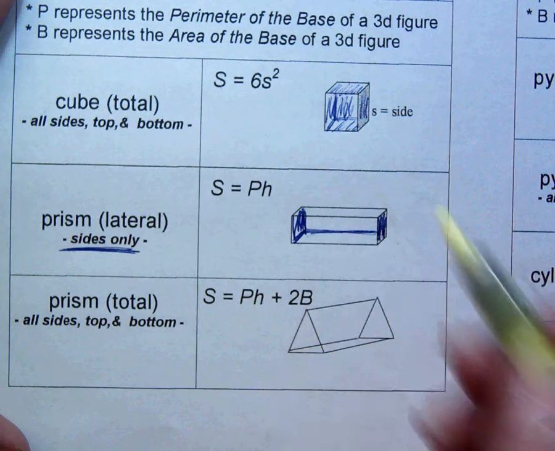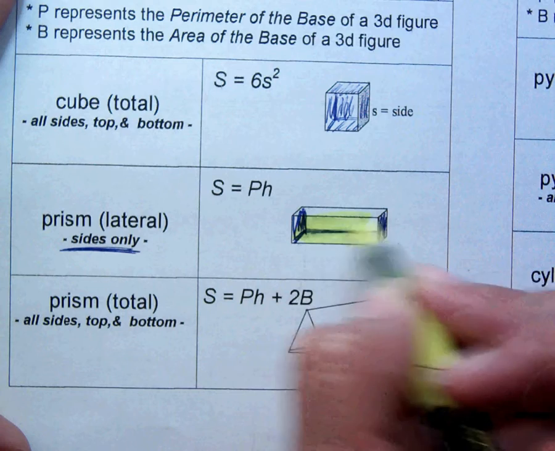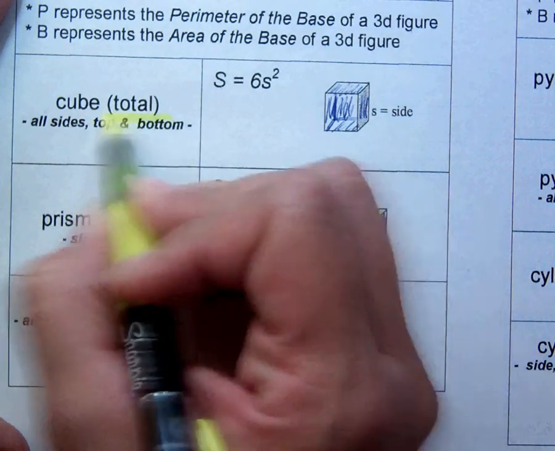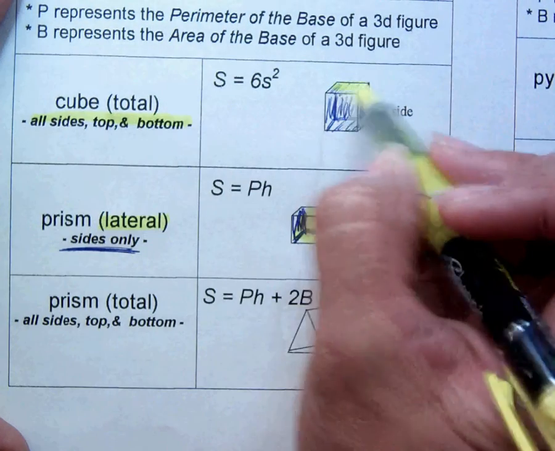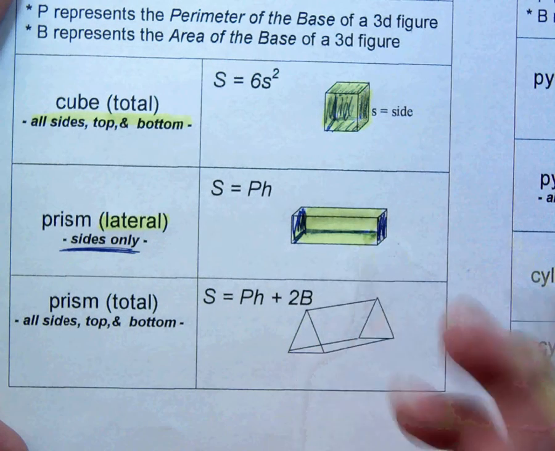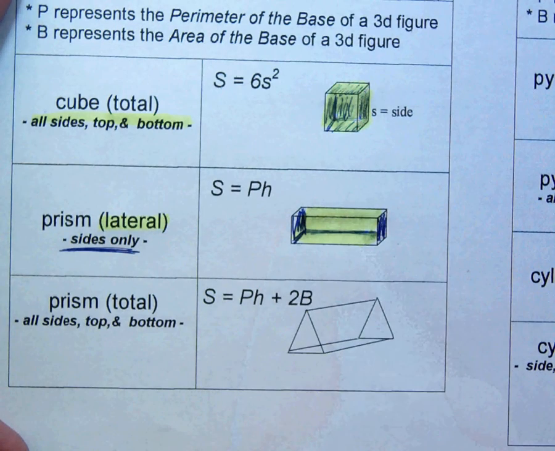Here we go. So basically I would add the area of all these rectangles here: the bottom one, the front one, the back one, and the side one. That would actually be my lateral surface area. While over here, my total was all sides, top and bottom, so all of the areas added up would be my total there. Now, if I had a prism that looked like this and they asked for total, I would go ahead and add the two areas of the bases too.